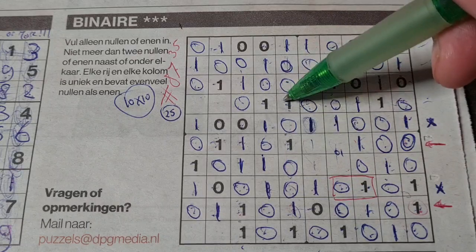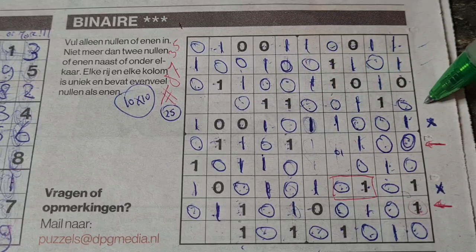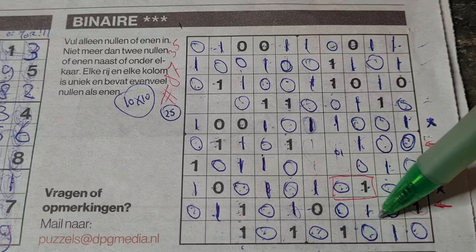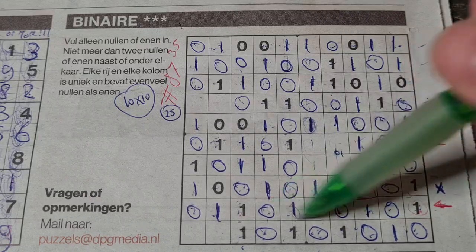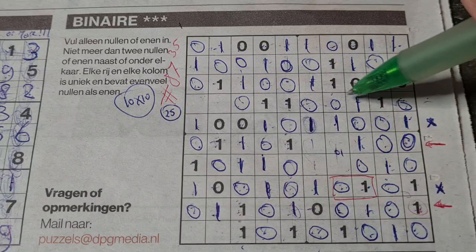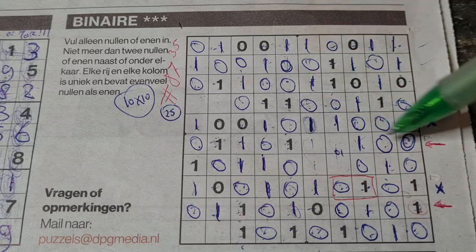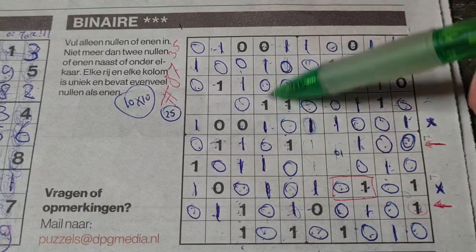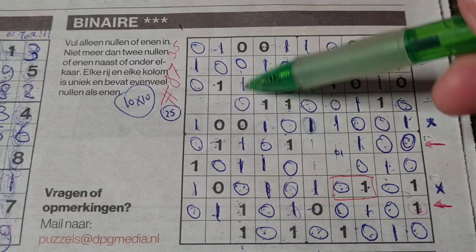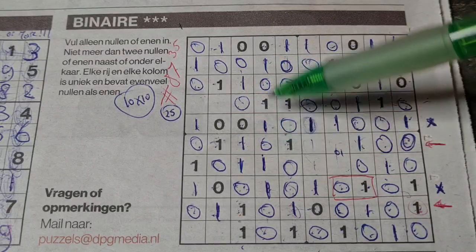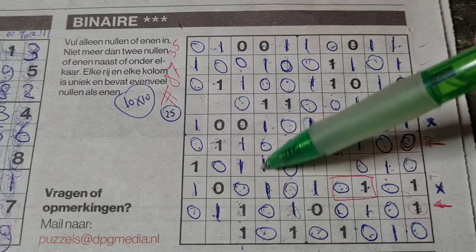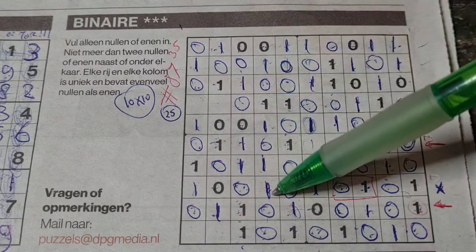Can I compare this? No. Will be difficult. Double O here. Double O. Double 1. No. This row I cannot compare. How about this row then? Double 1 here. Nope. How about this row? Double 1 here. No double 1s in this.